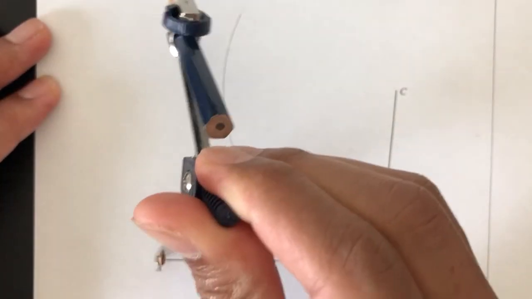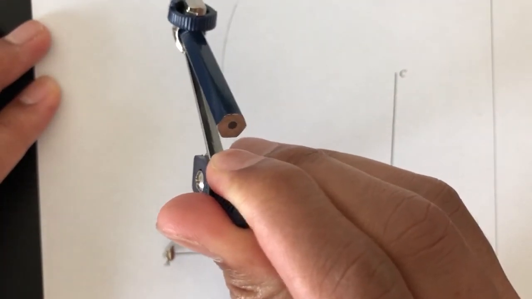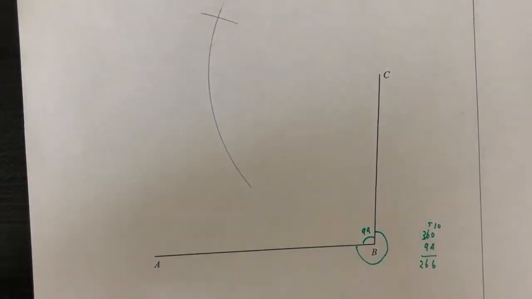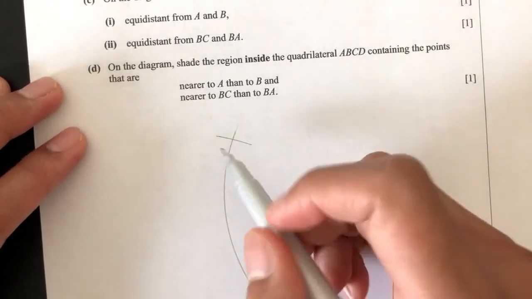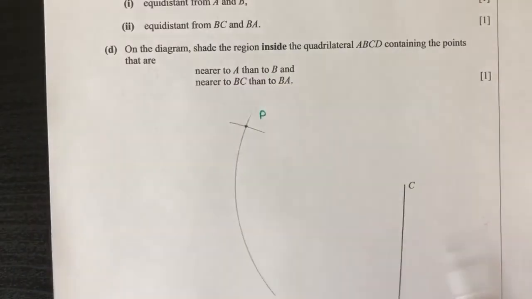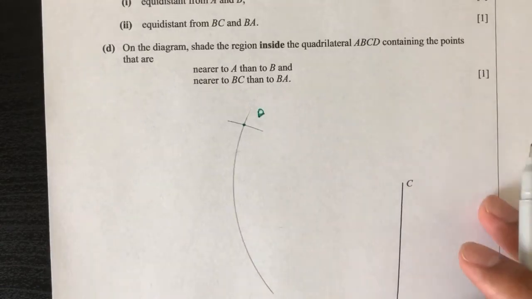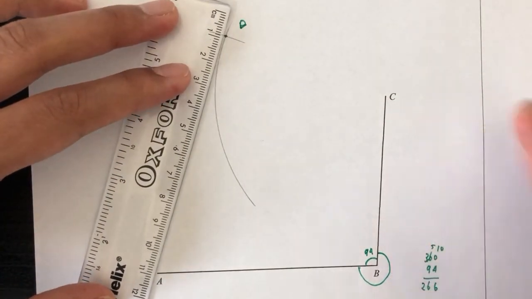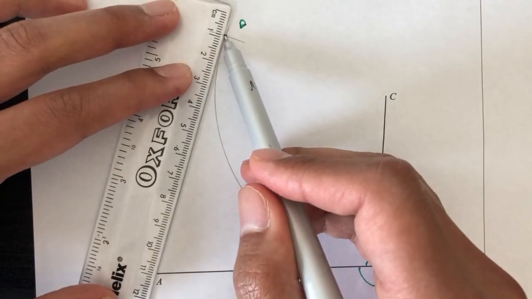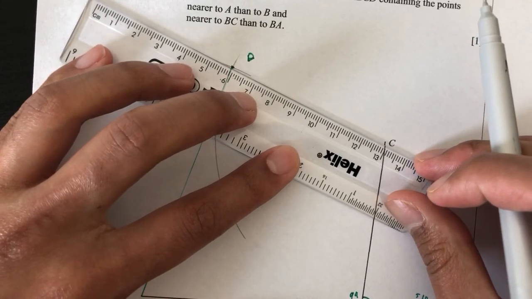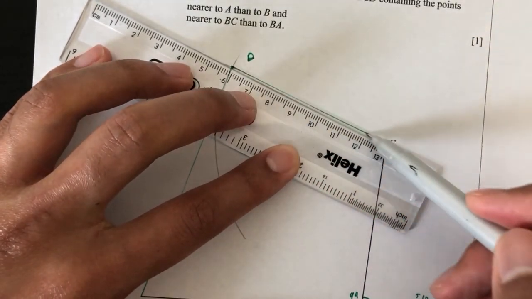Okay, so now we intersect the first one. So it will be about this point. So the point of intersection will be the point D. So now let's join all the points together to form the quadrilateral ABCD. So this will be A to D and D to C. And that's it for question part B.